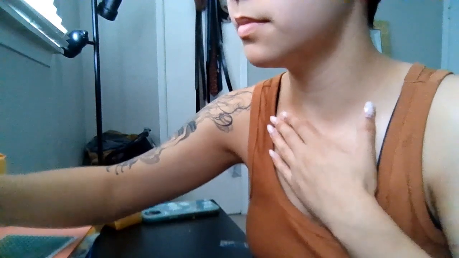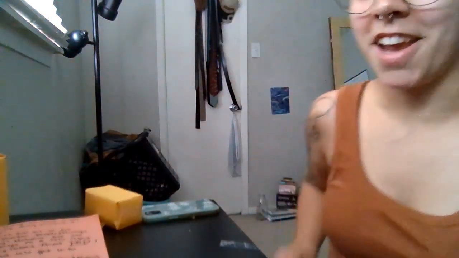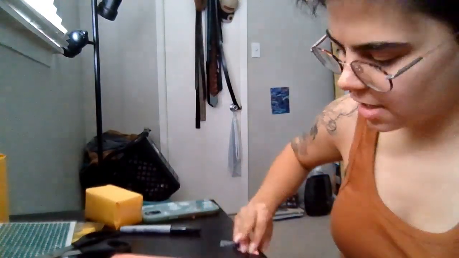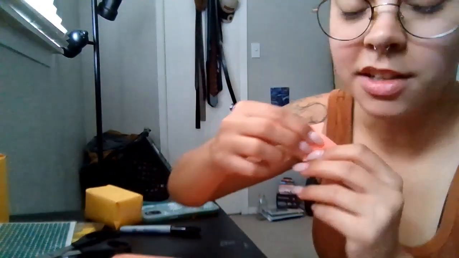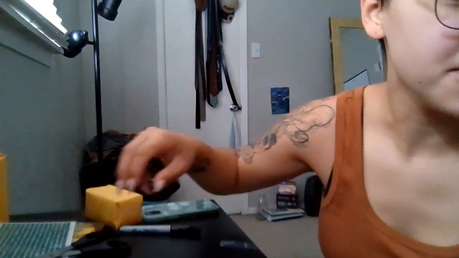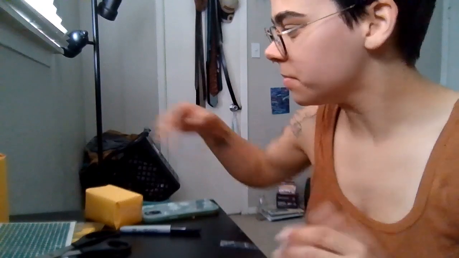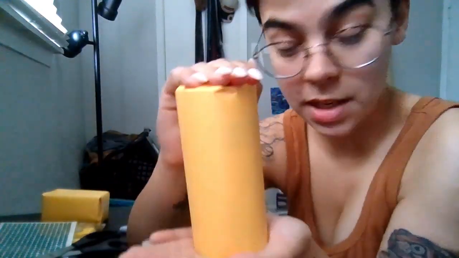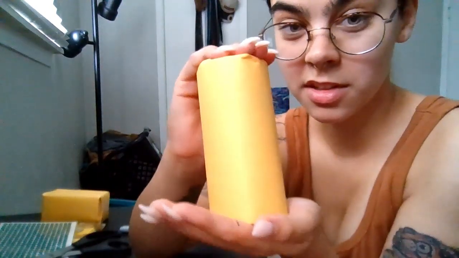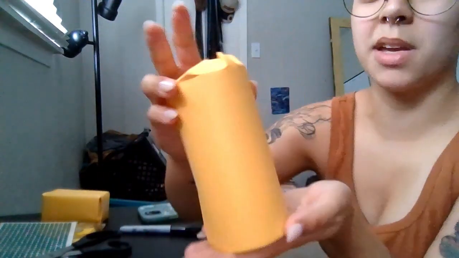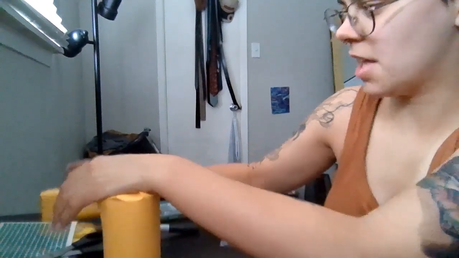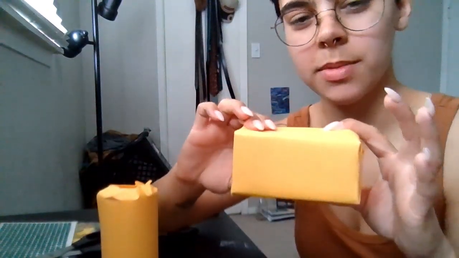So now that I have my game plan in mind, we're going to go ahead and start creating. Alright, so let's get started. If you're going to be creating a cat like me, first I'm going to start off with my cylinder shaped object. I wrapped it in paper. And I also have this rectangle shape that I'm going to be using as the head.